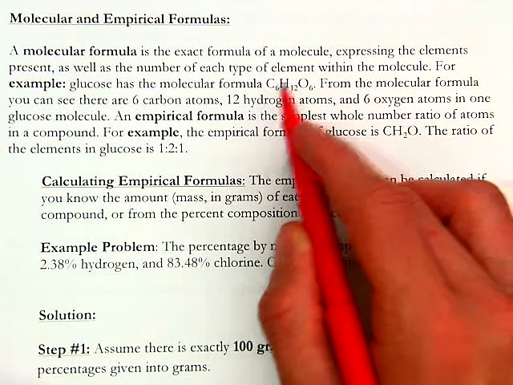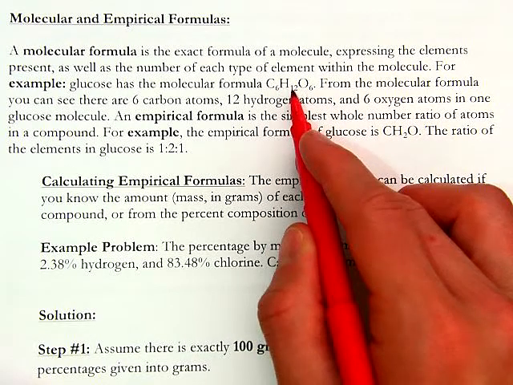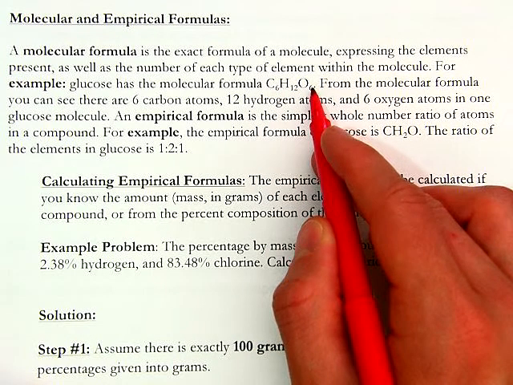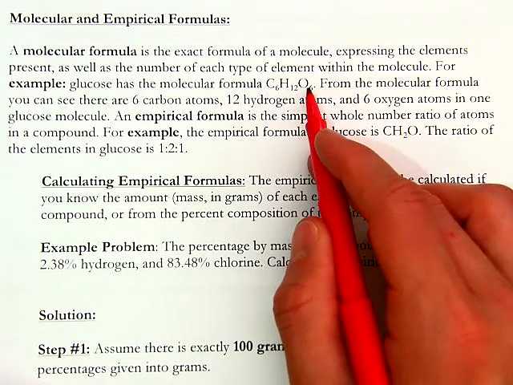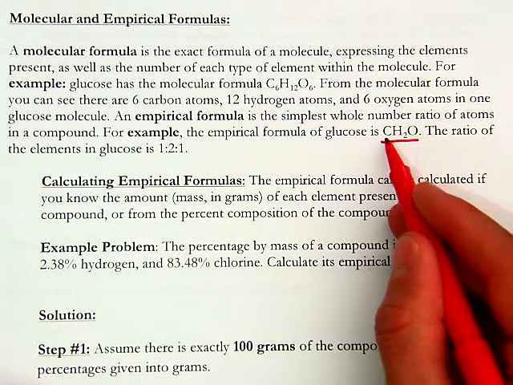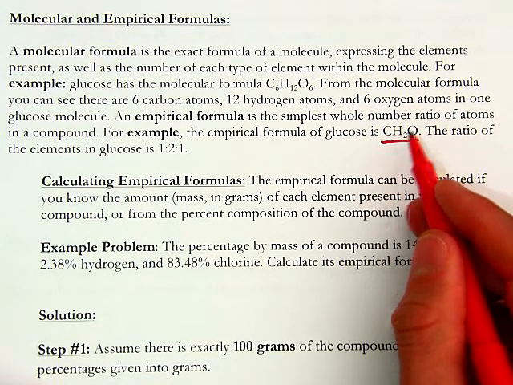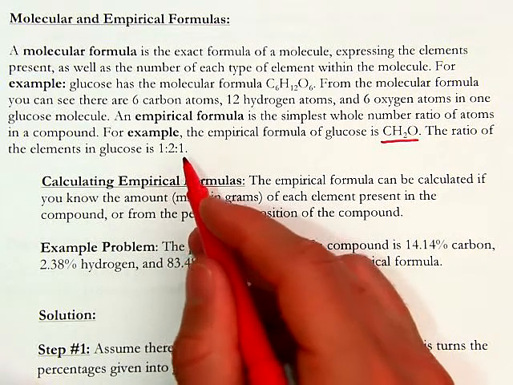This is 6 to 12 to 6, right? You could cut that in half and have 3 to 6 to 3, or you could do even better, all the way down to 1 to 2 to 1. So the empirical formula for glucose is CH2O: 1 carbon, 2 hydrogens, 1 oxygen, okay? 1 to 2 to 1.